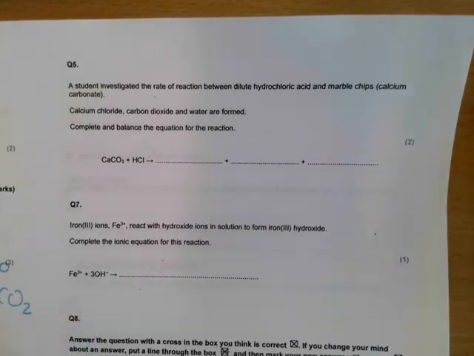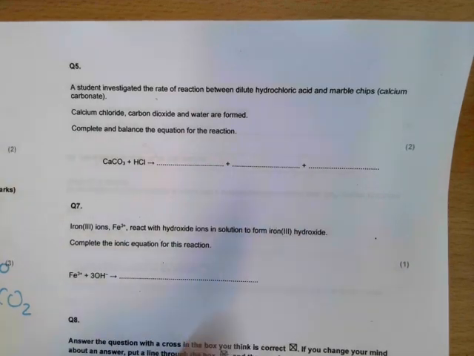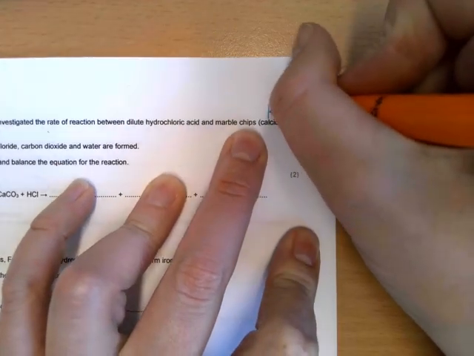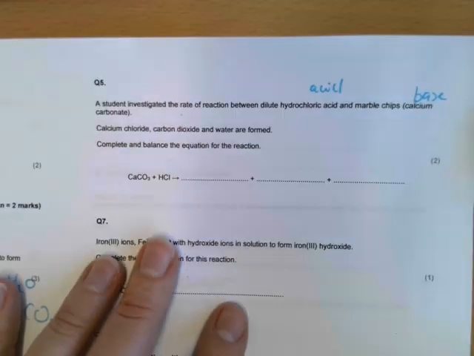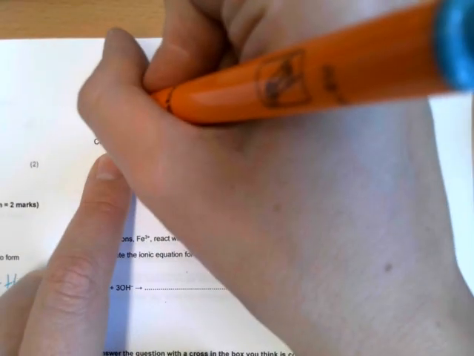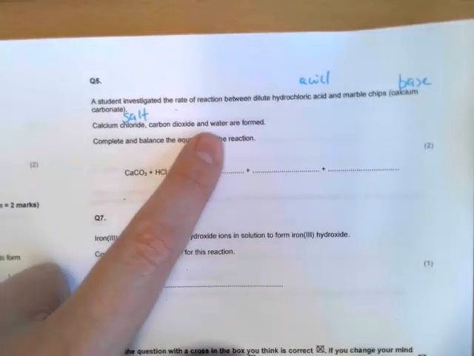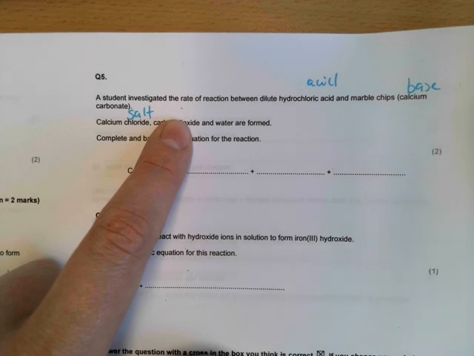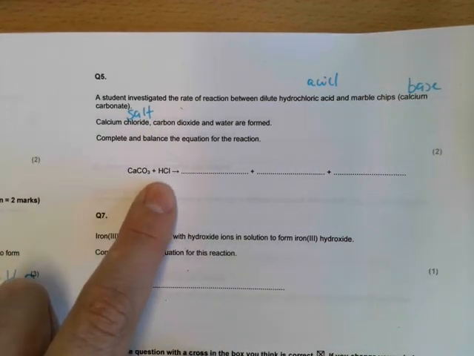Right, next question. Dilute hydrochloric acid and marble chips, calcium carbonate. Okay, so again, calcium carbonate, we've just had it, a metal carbonate, it's a base. So I've got an acid reacting with a base, I'm going to form salt, carbon dioxide and water. And they've given you the salt, they told you it's calcium chloride, they told you you've got water, they've told you you've got carbon dioxide. They ask you to complete and balance the equation. So you've got this part of it.